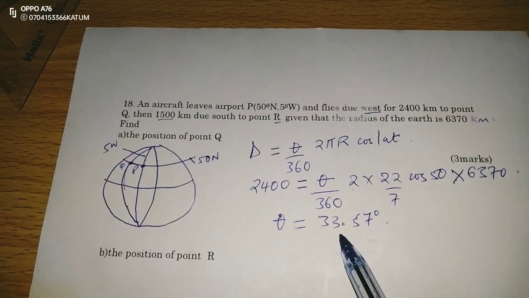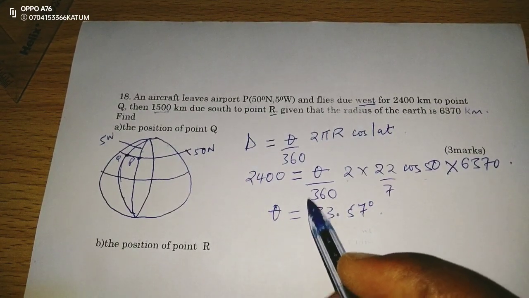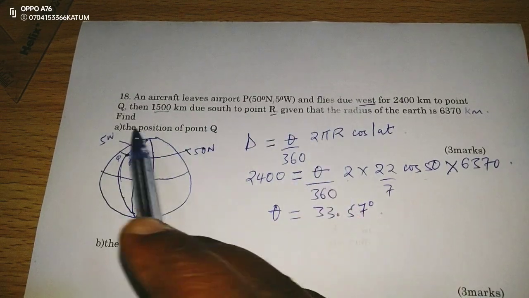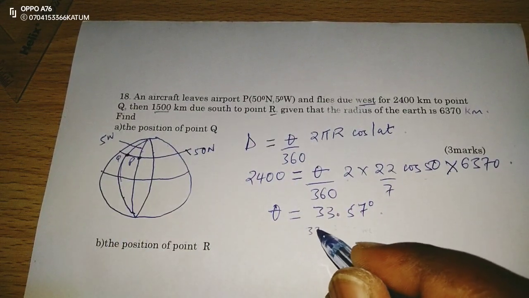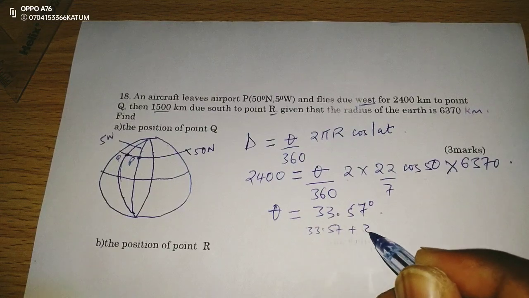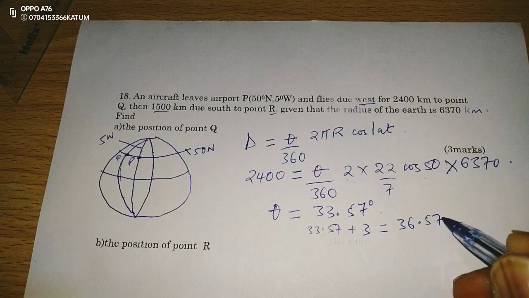So we are already at 5 degrees west, and we have gone further west 33.57 degrees. So the longitude of Q is going to be 33.57 plus 3, which gives us 36.57.